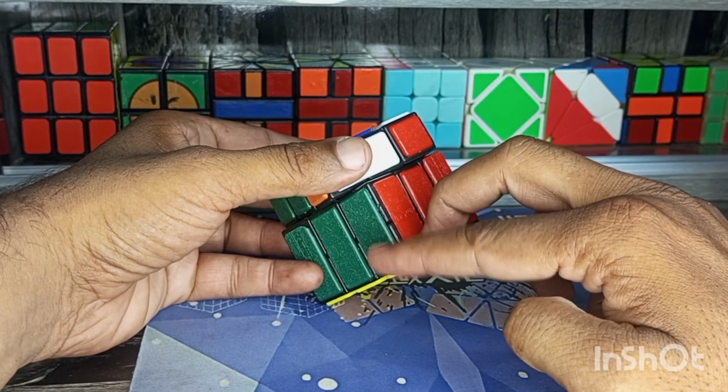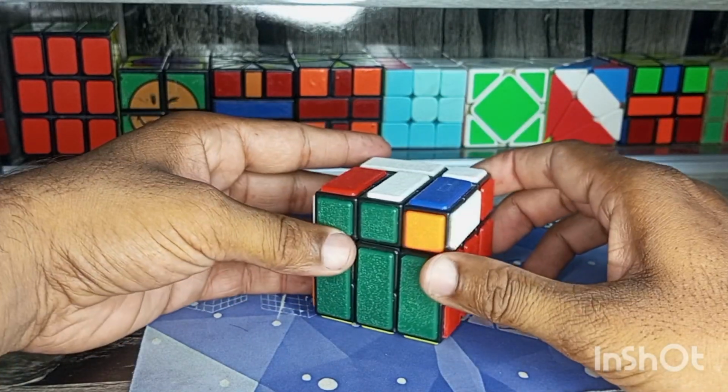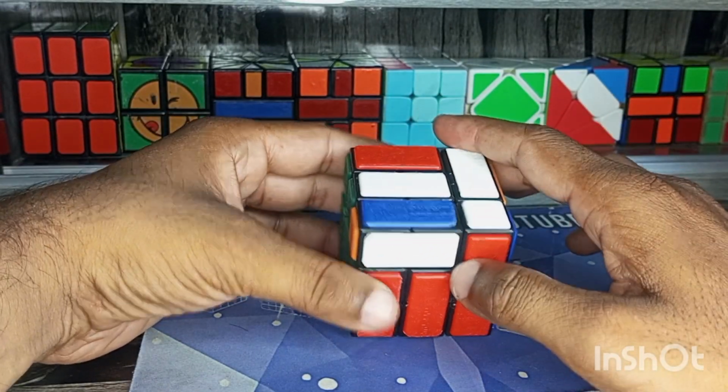Okay, so now we just place white in our top side, and we have completed our bottom. This piece is fixed, this is also fixed, this is also, and this is also. Now we just solve our top face. So this is a very easy step.